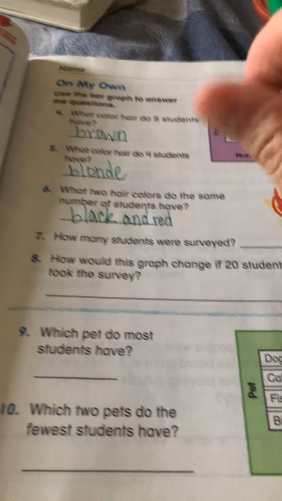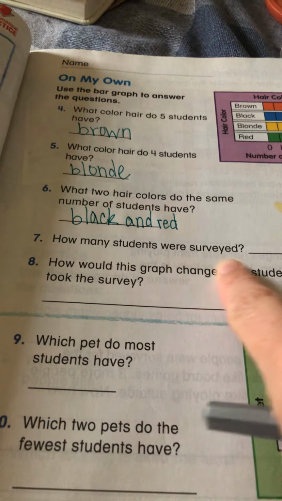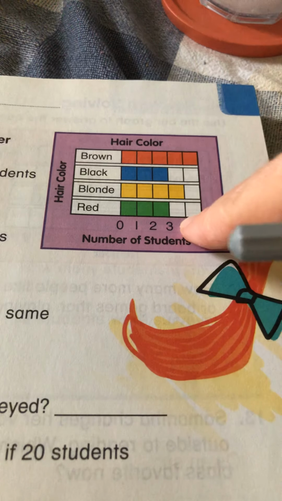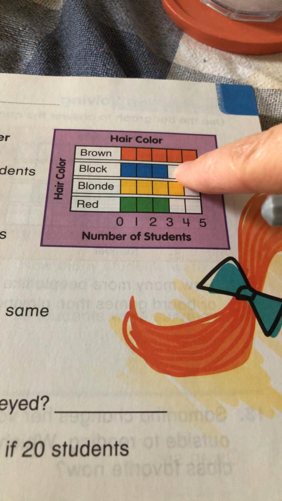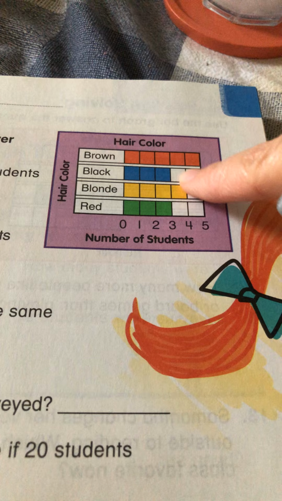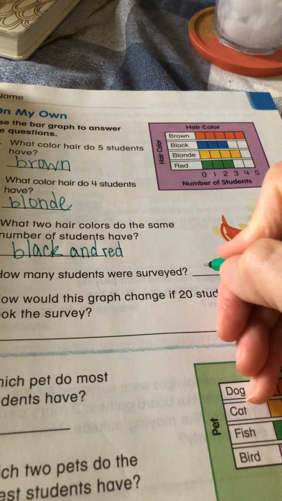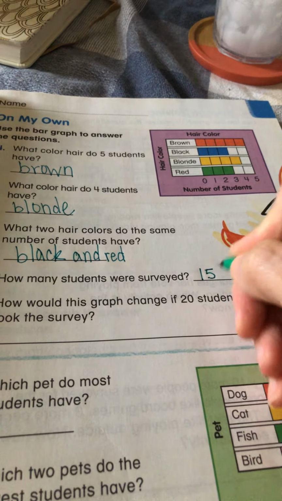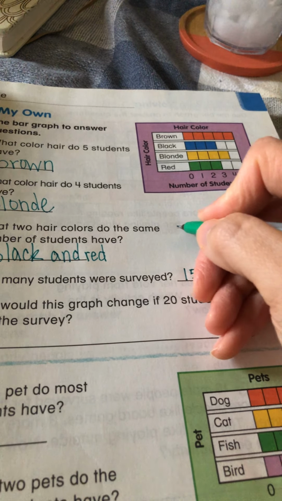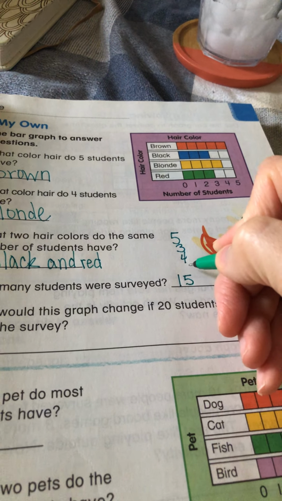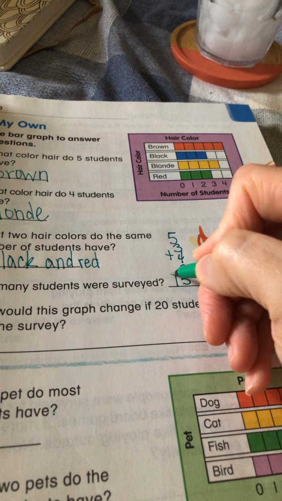How many students were surveyed? Okay, a question like this, that means in all, okay? So we need to add all of the numbers here, the bars, okay? So we have 5 plus 3, that's 8. 8 plus 4 is 12. 12 plus 3 is 15, okay? Now, I don't mind if you don't show your work, but if you need to, you can, of course, write everything out: 5 plus 3 plus 4 plus 3. Okay, if that helps you, you can certainly do that.